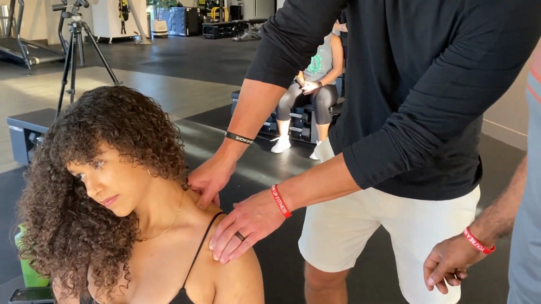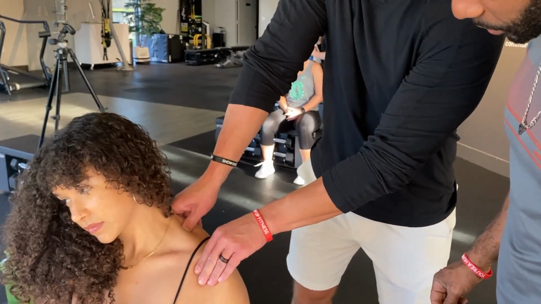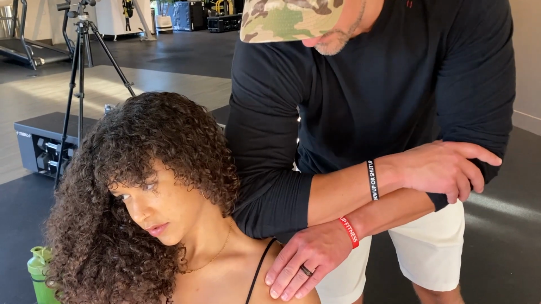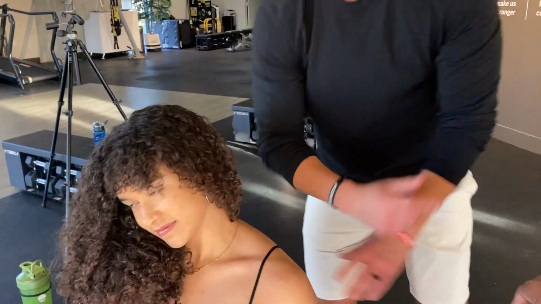Six. No. Okay, so we're getting there. Notice I'm not getting the nail like you are. I'm just leveraging my body over her. If you really weren't getting it, that's when you could use your elbow. And so I'm using this not to allow her to go forward.